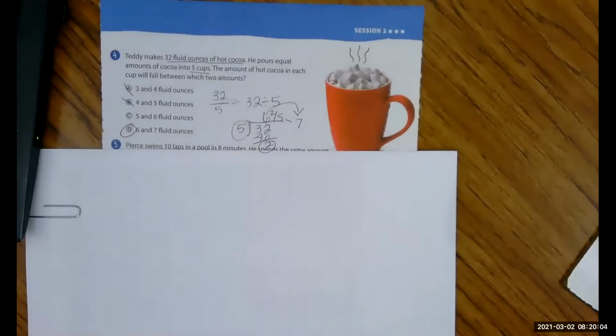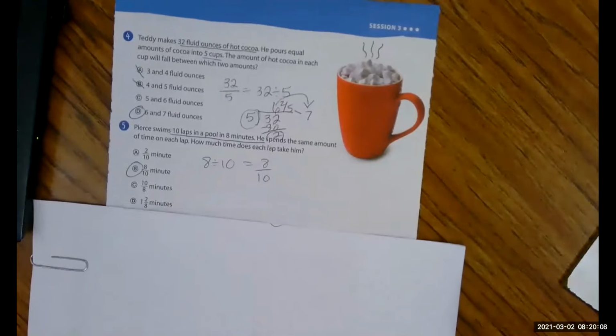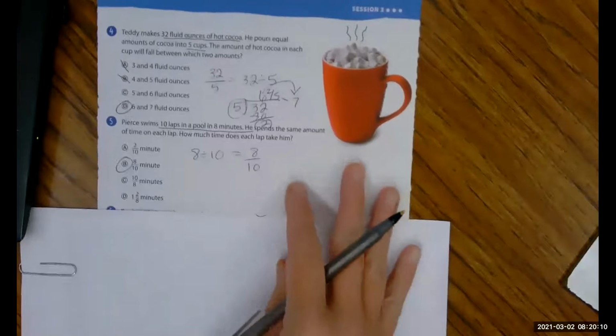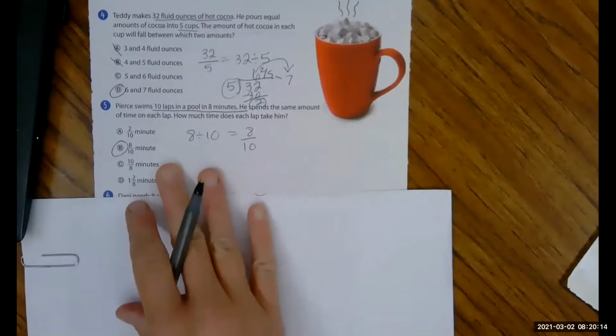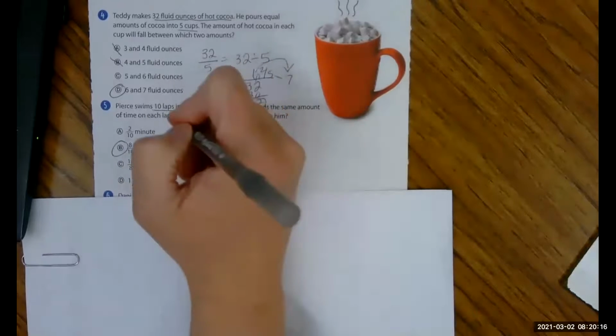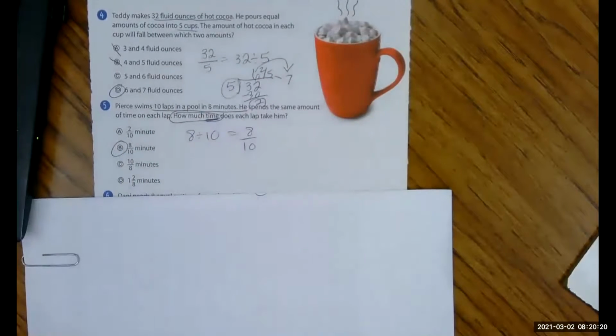Question 5. Pierce swims 10 laps in a pool in 8 minutes. He spends the same amount of time on each lap. How much time does each lap take him? So I saw a lot of groups flipping the numerator and denominator. They divided 10 laps by 8 minutes, and that's not what you were supposed to do.